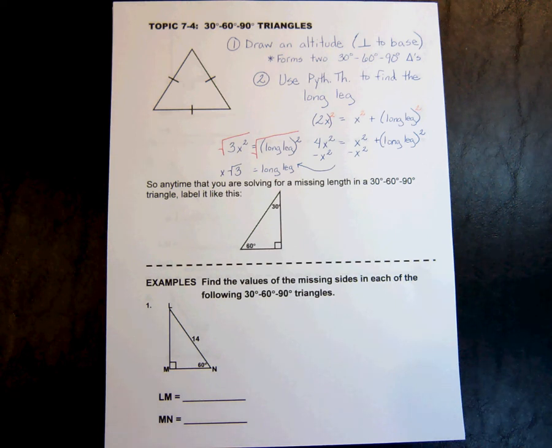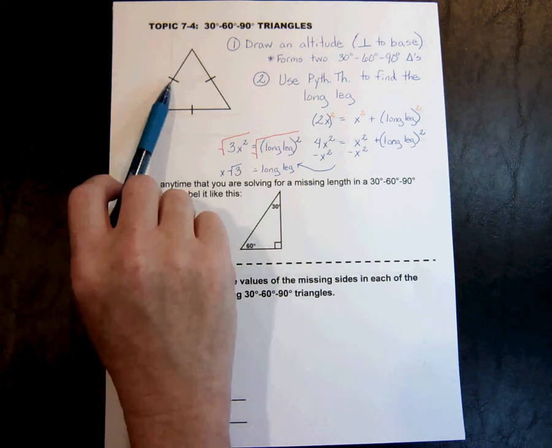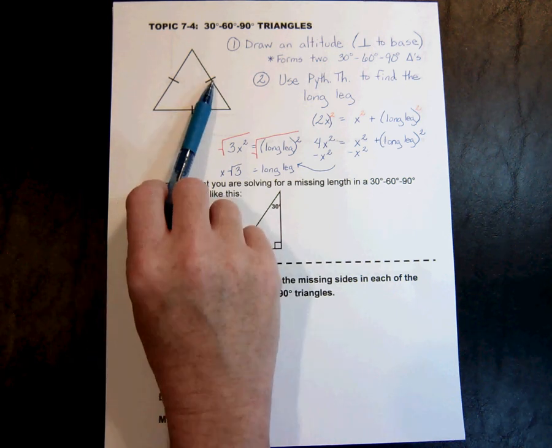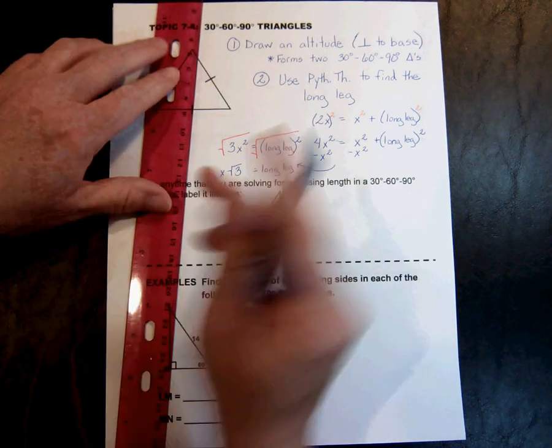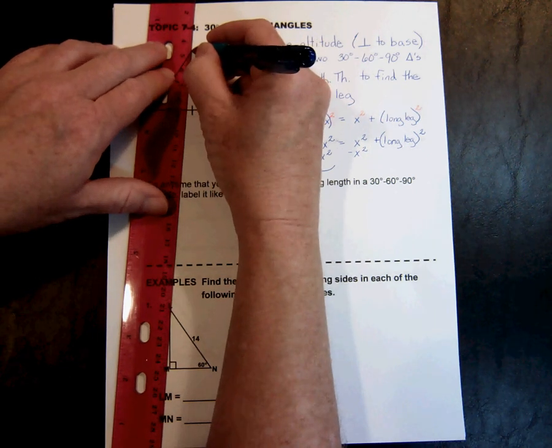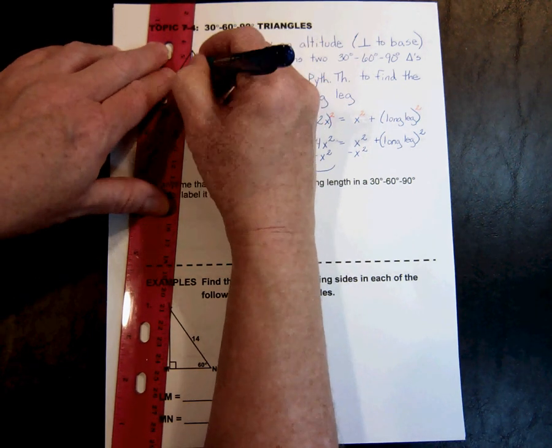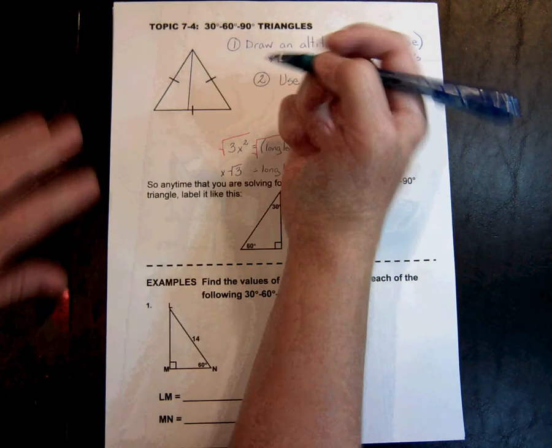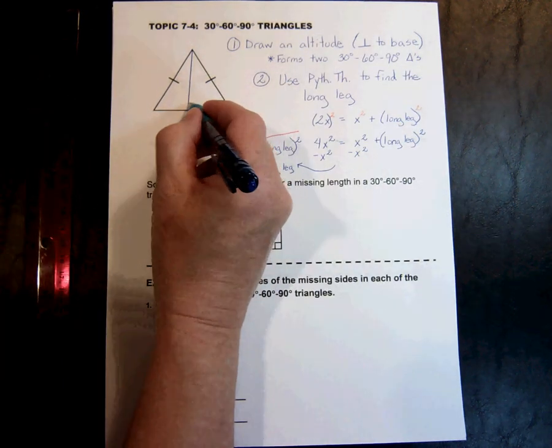If you take an altitude of an equilateral triangle, notice that these have equal sides shown by these marks. If you break this into two triangles by forming an altitude, also known as the height of the triangle, you form two right angles.